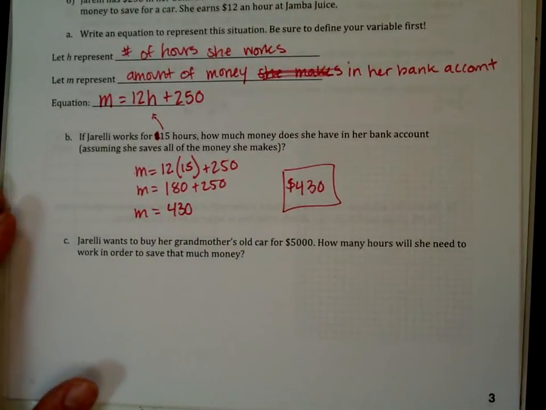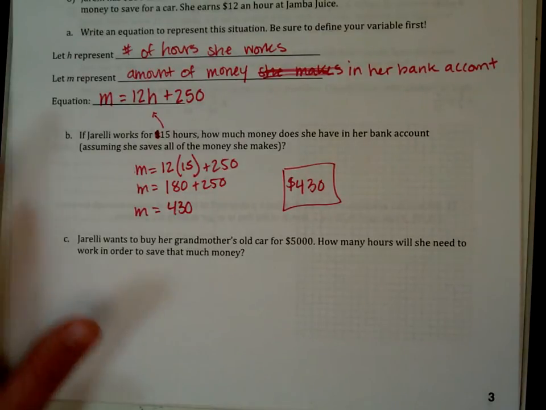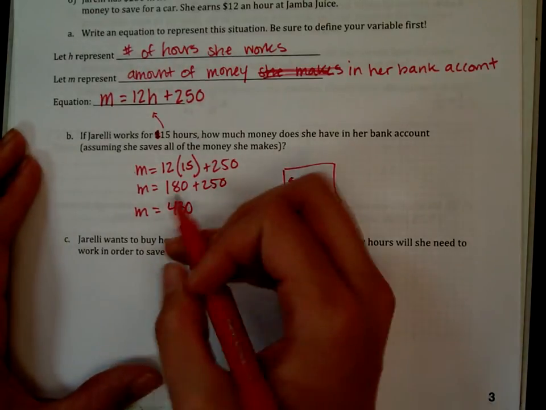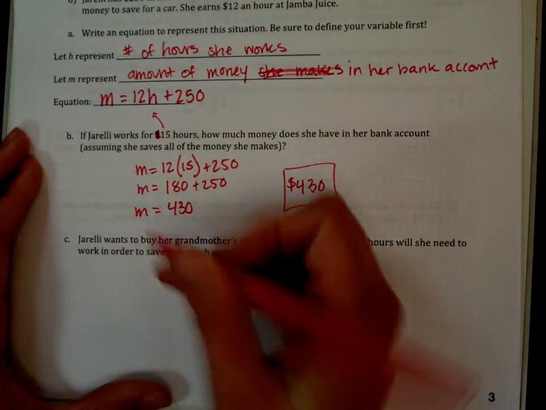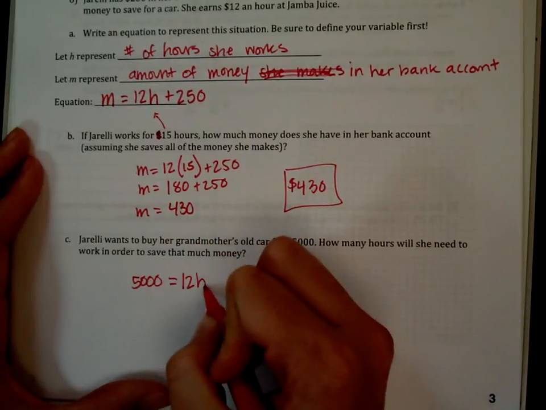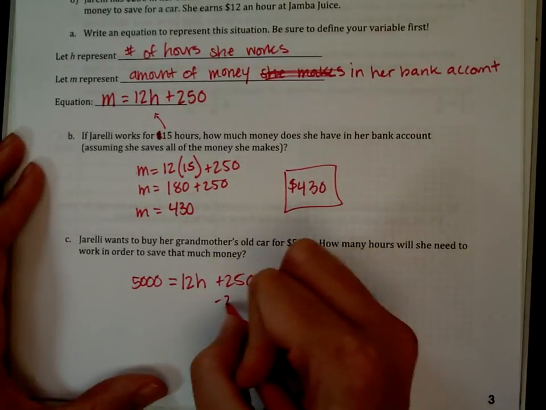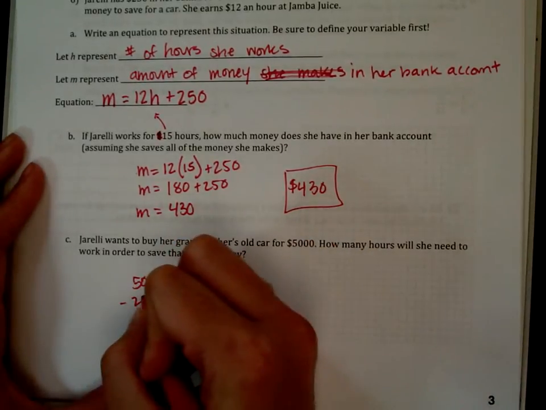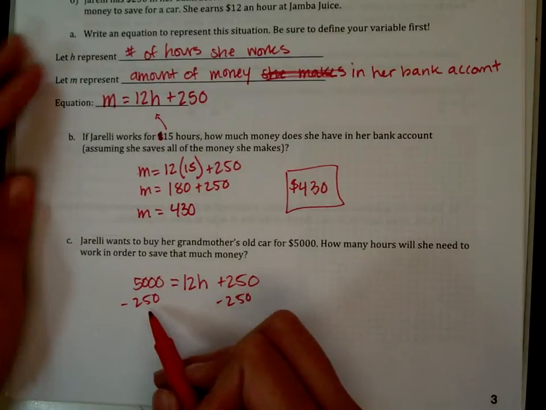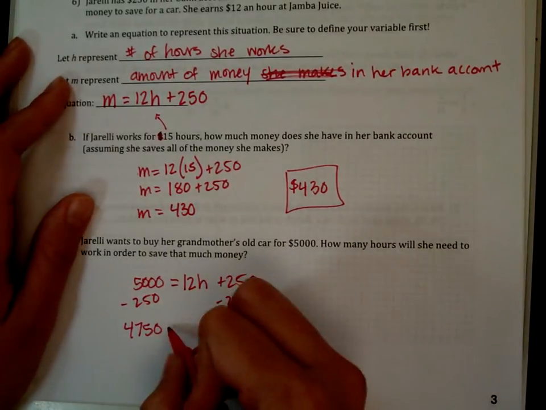Jarelli wants to buy her grandmother's old car for $5,000. How many hours will she still need to work in order to save that much money? So we want the money to equal $5,000. So we say 5,000 equals 12H plus 250. We subtract 250 from both sides. 5,000 minus 250 would be 4,750.